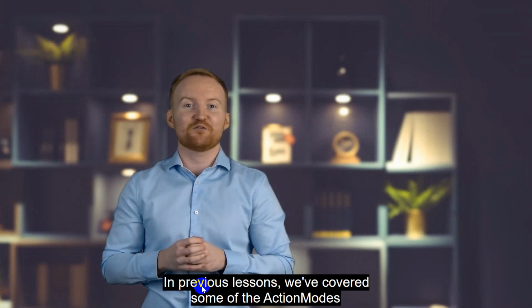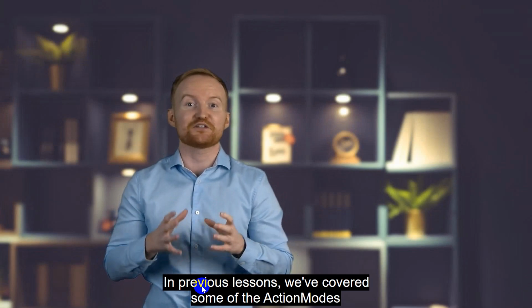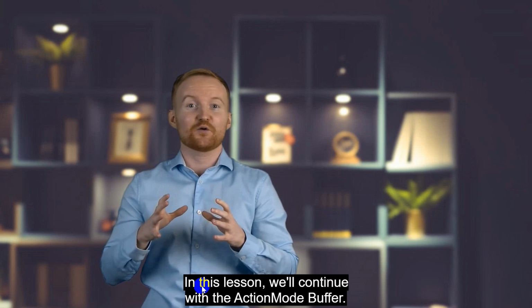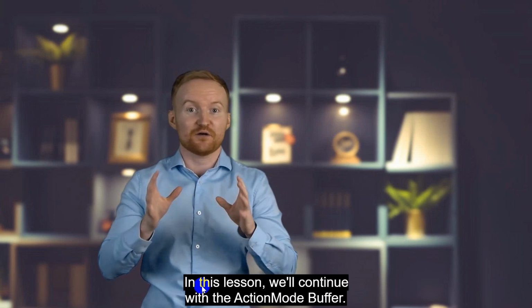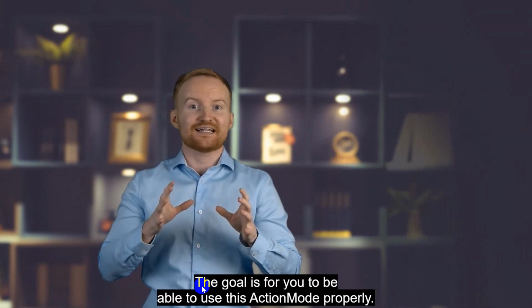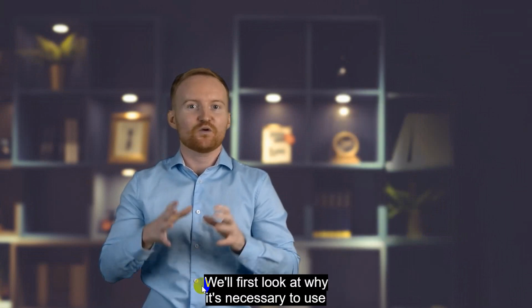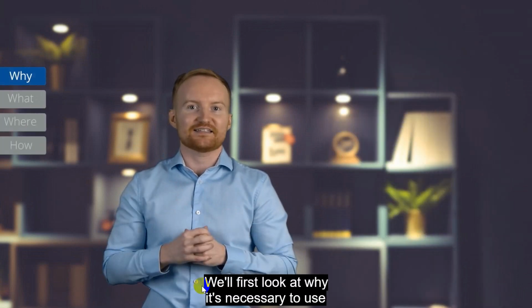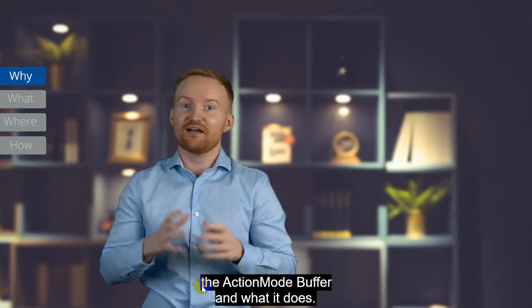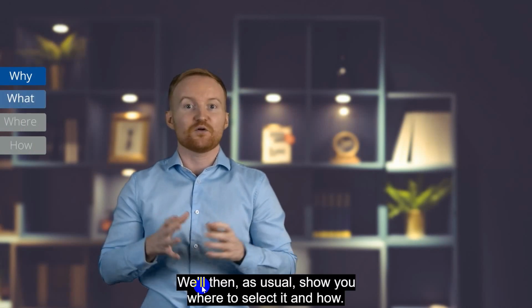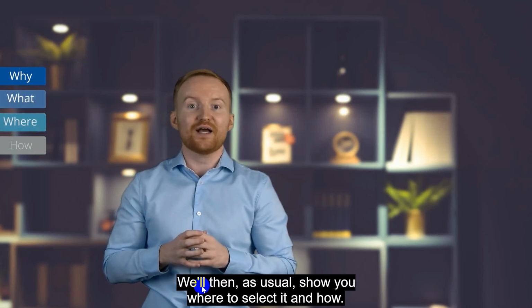In previous lessons, we've covered some of the action modes you can select in Tricentis Tosca. In this lesson, we'll continue with the action mode buffer. The goal is for you to be able to use this action mode properly. We'll first look at why it's necessary to use the action mode buffer and what it does. We'll then, as usual, show you where to select it and how.